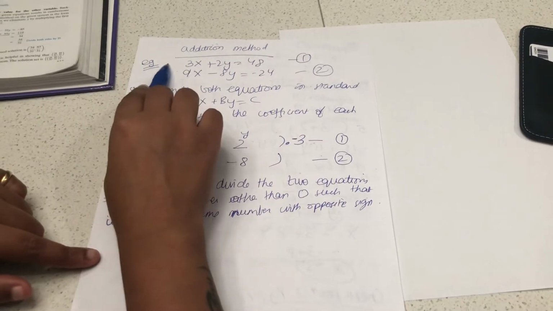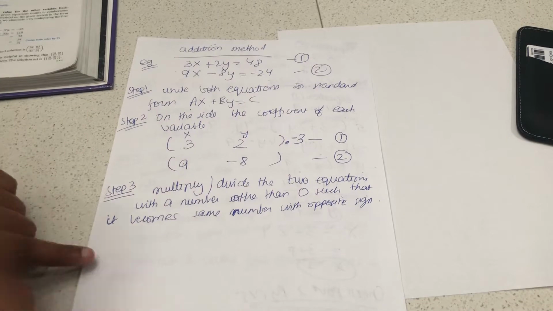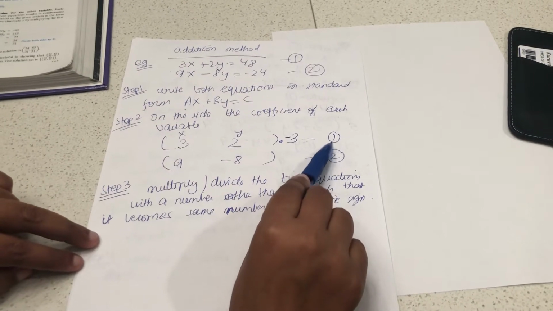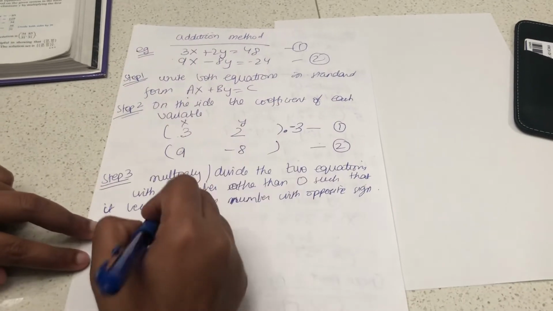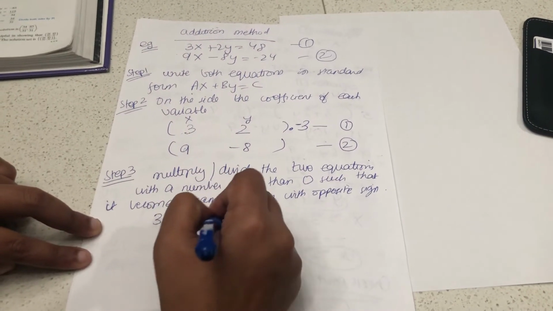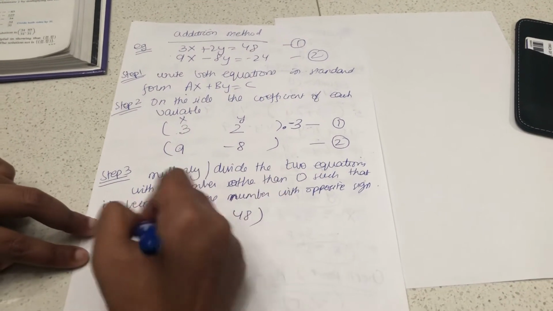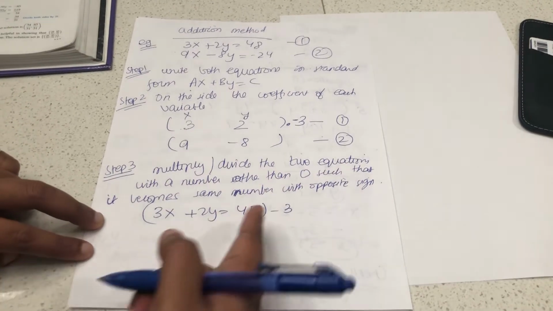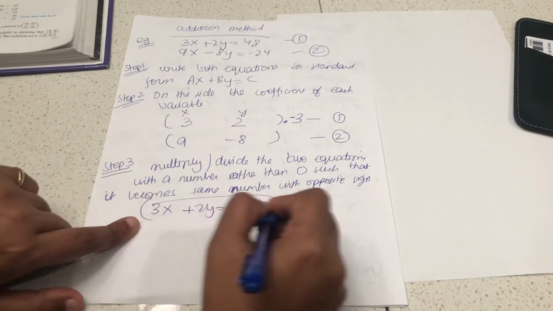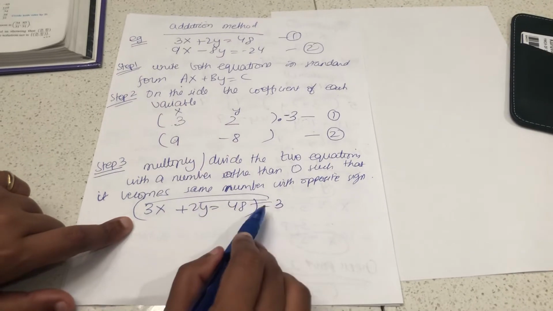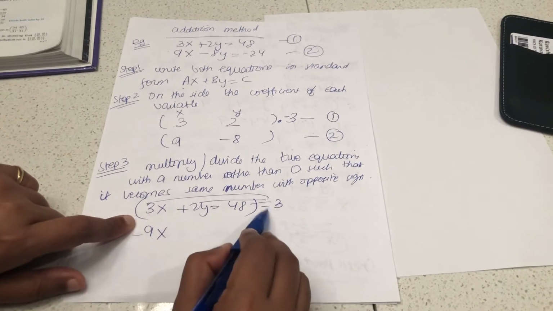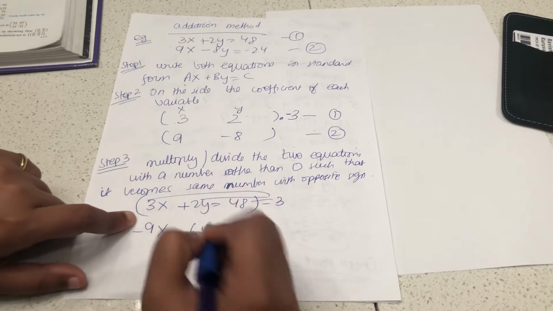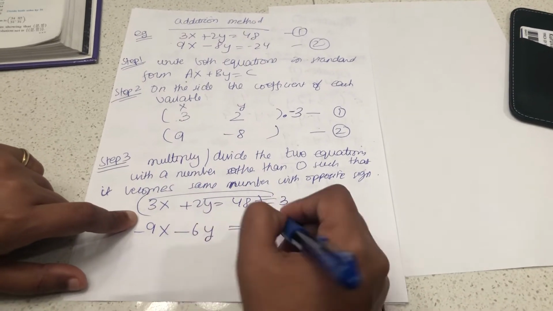Once you figure out what you have to multiply the equation with, you're going to multiply the original equations with that whole number. So here I figured it out. I have to multiply the whole original equation 1 with negative 3. So you had 3x plus 2y is equal to 48. You're going to multiply each and every term with negative 3. What is negative 3 times 3x? Negative 9x. What is 2y times negative 3? Negative 6y.